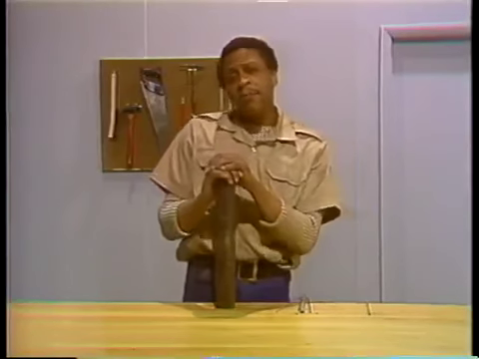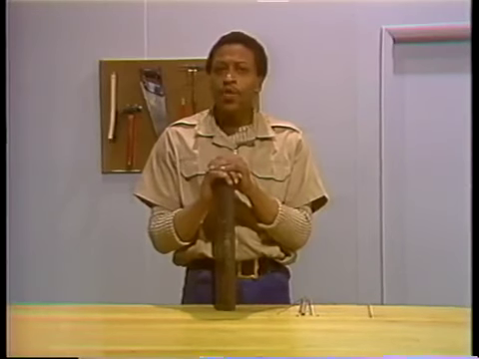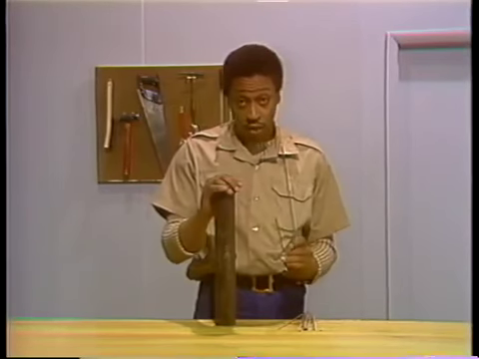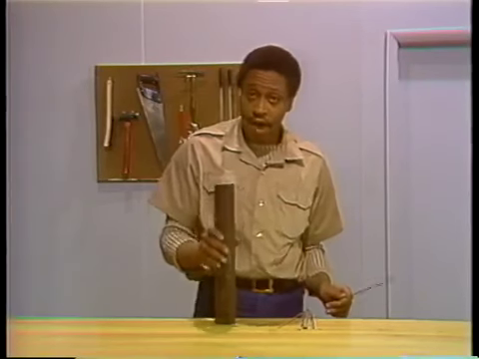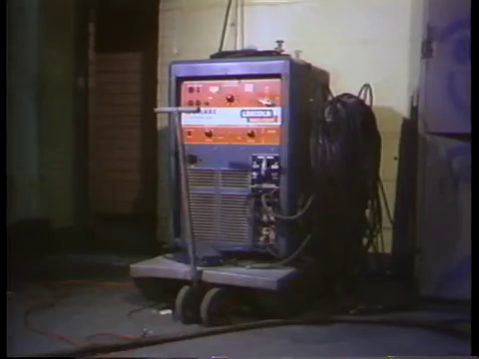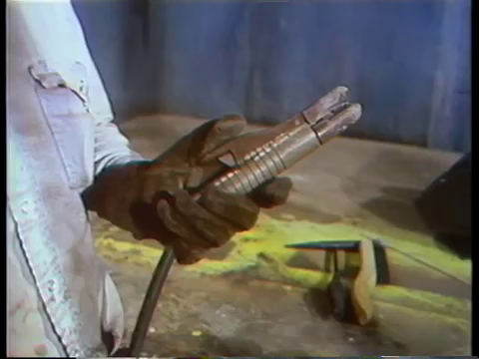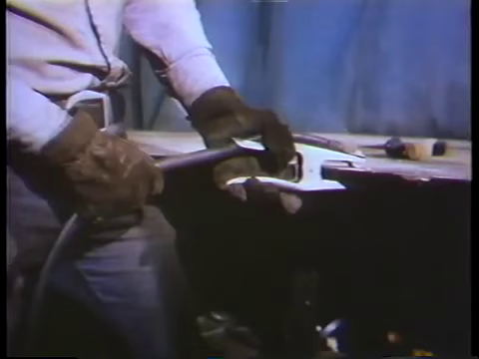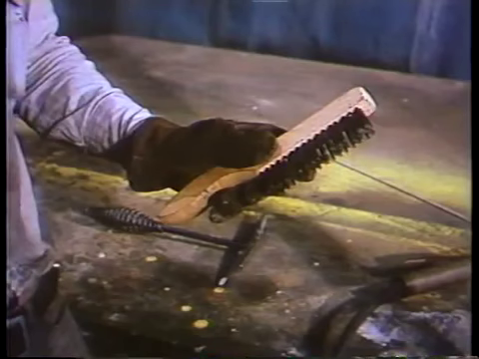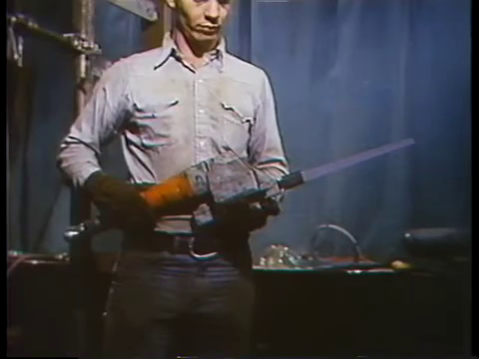Let's sum up the key points. The material and equipment you need for replacing a section of tube are weld rod, a replacement tube, a welding machine, a rod holder, a grounding cable, a slag hammer, a wire brush, a saw, and a grinder.